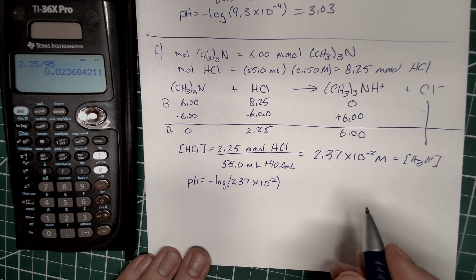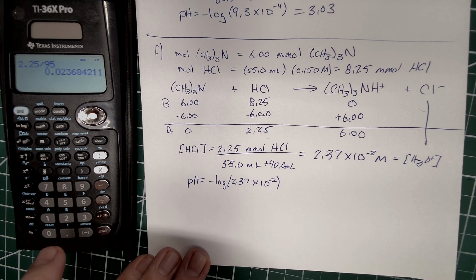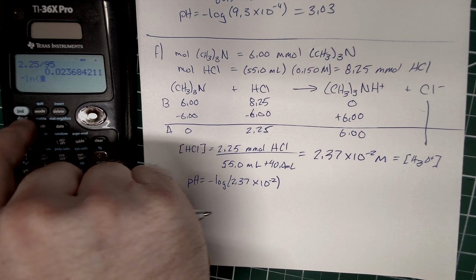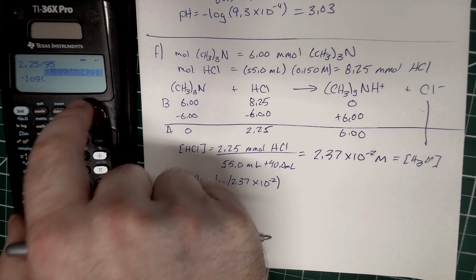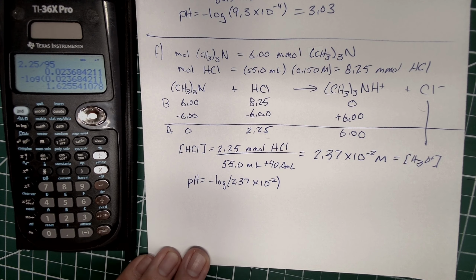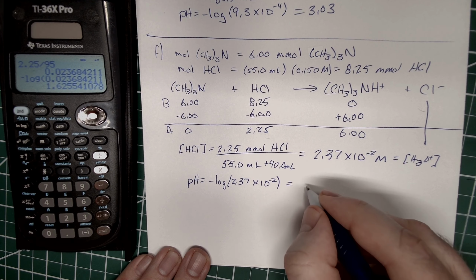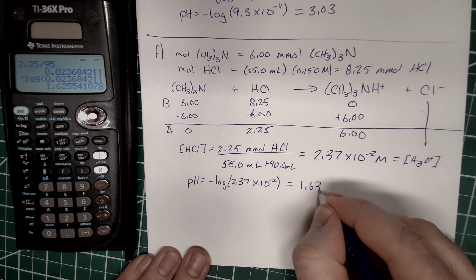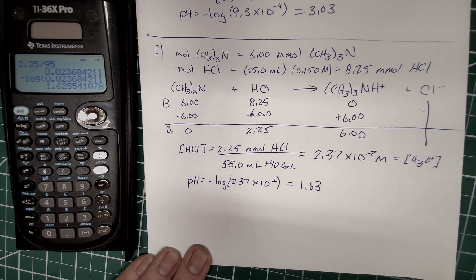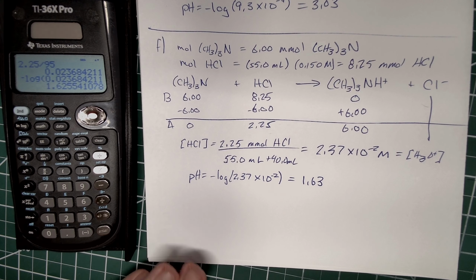It's going to give us a pH less than 2. Let's go ahead and do that. So we'll do negative log. That gives us 1.63. So we get a pH of 1.63.